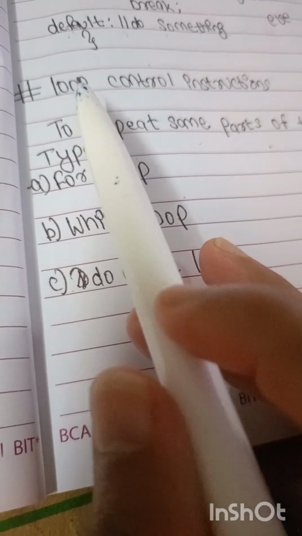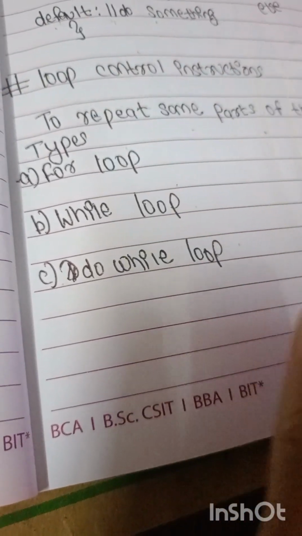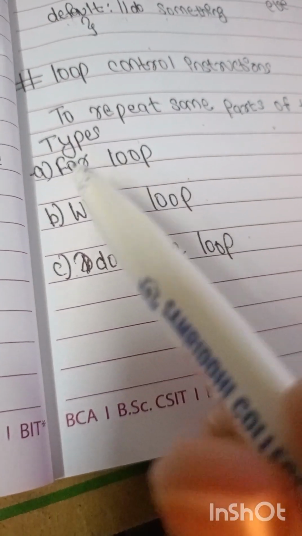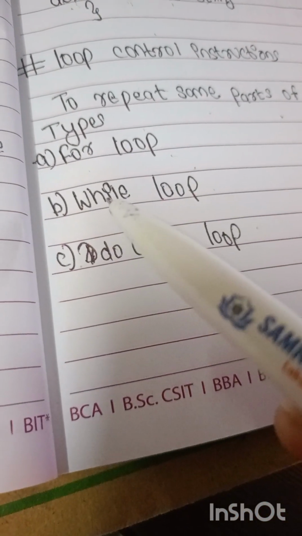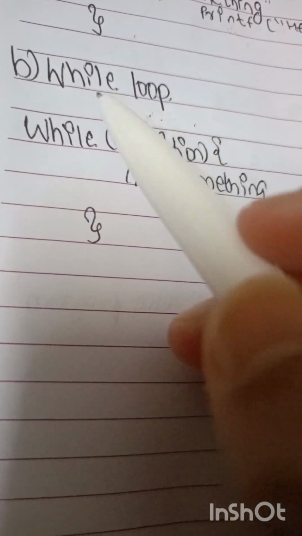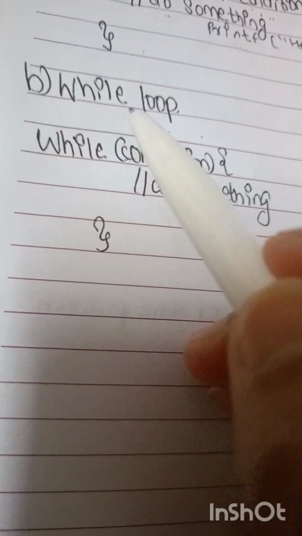Let's talk about our next topic, loop control instructions. Yesterday we discussed the for loop. Today we will discuss the while loop. A while loop executes the statement repeatedly while the given condition remains true.